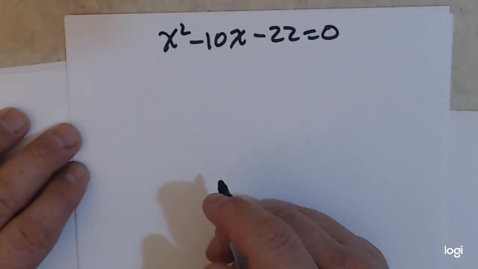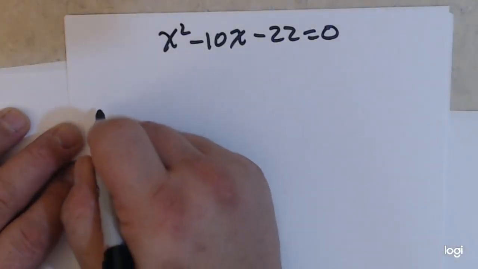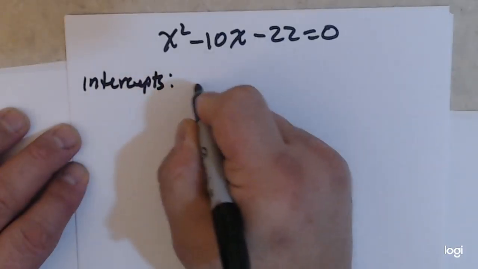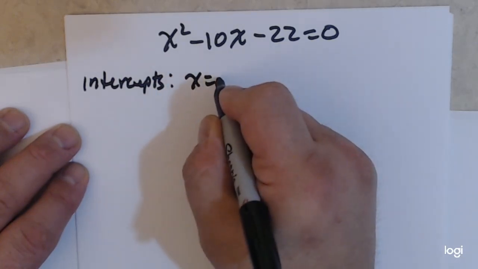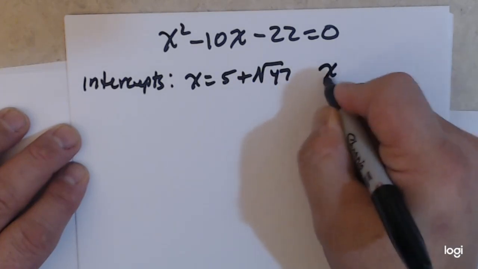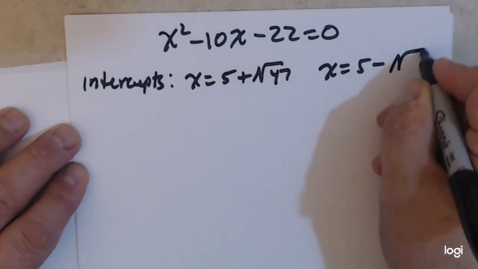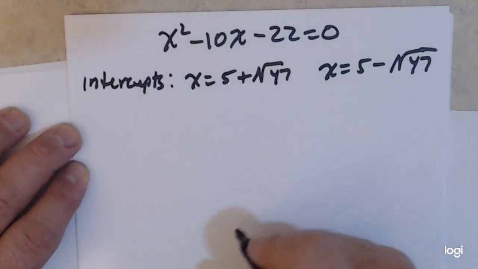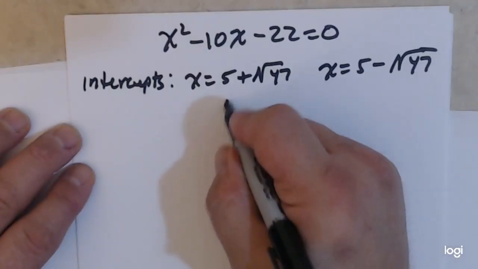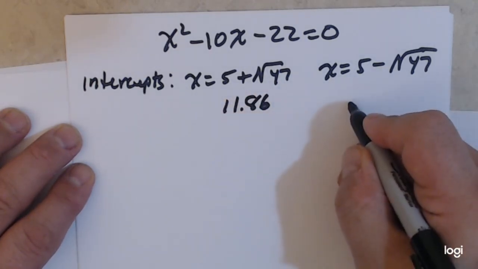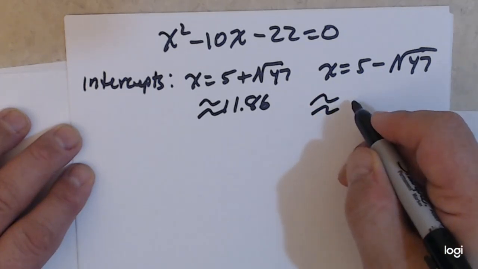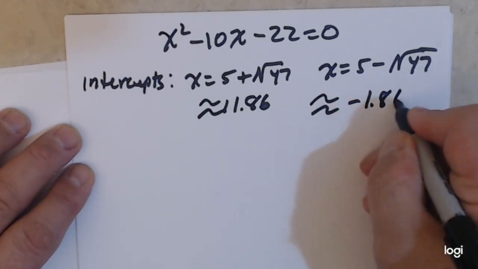And we know that the two values for the intercepts are x equals 5 plus the square root of 47, x equals 5 minus the square root of 47. And actually, if you work those out, they work out to be about 11.86, and about negative 1.86.